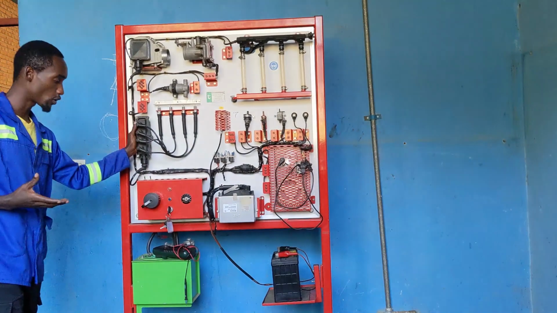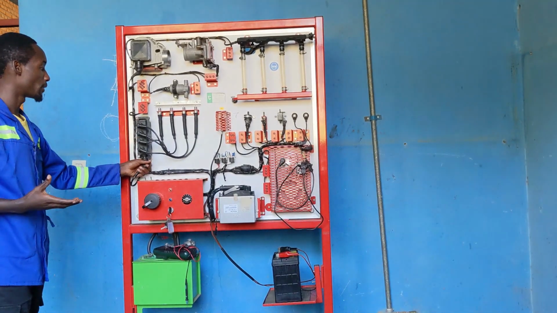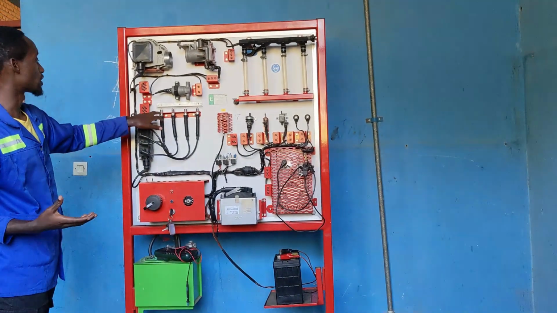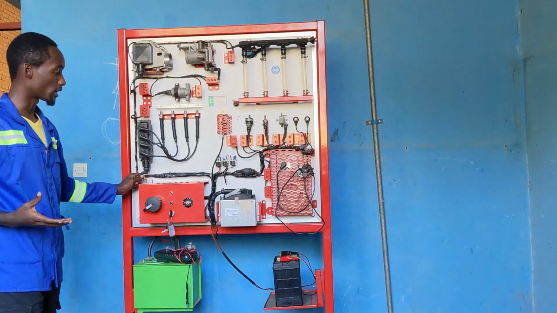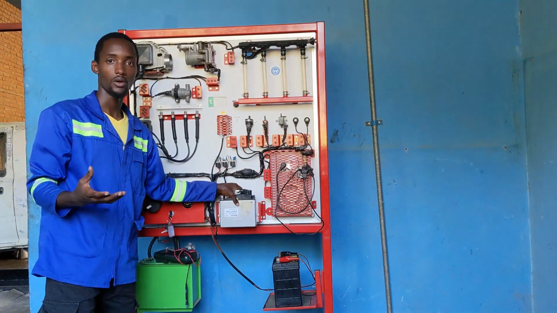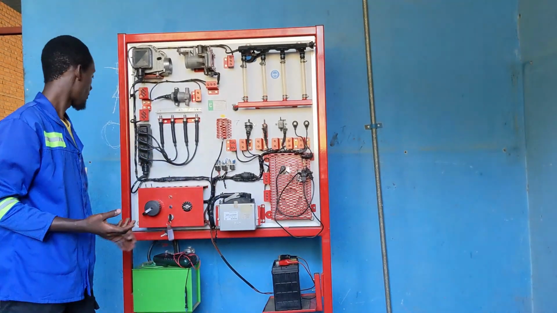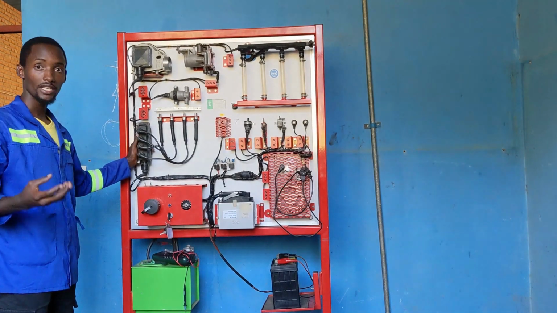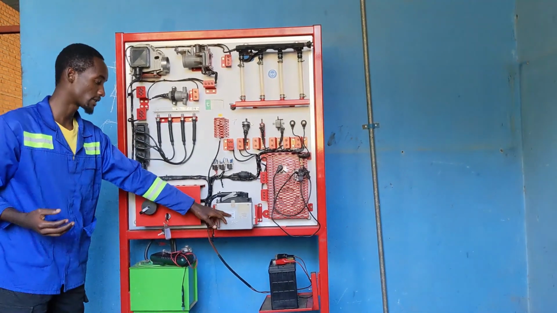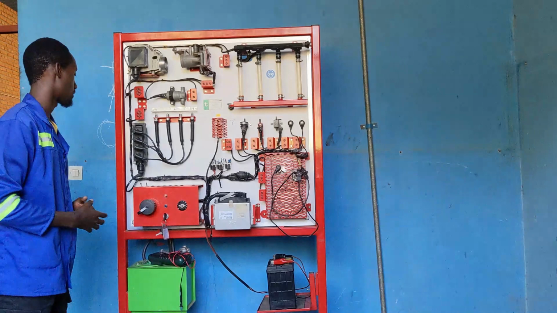So this coil, or the production of the spark on the electrode of the spark plug, is controlled by this ECU or electronic control module. So this coil is controlled individually by this electronic control module.